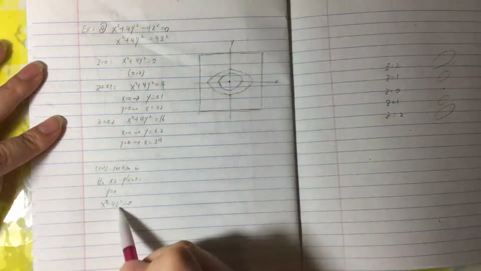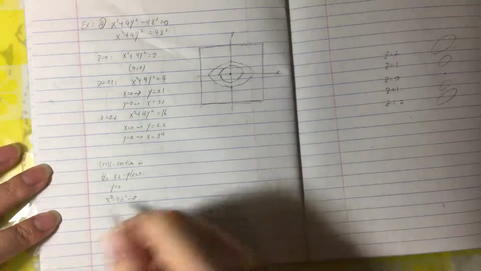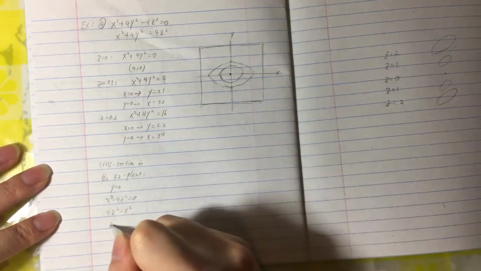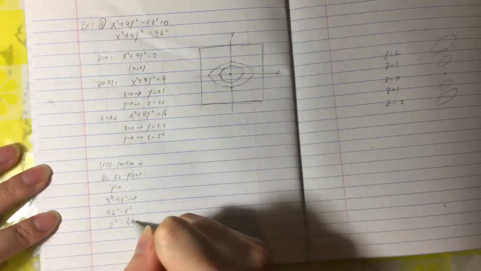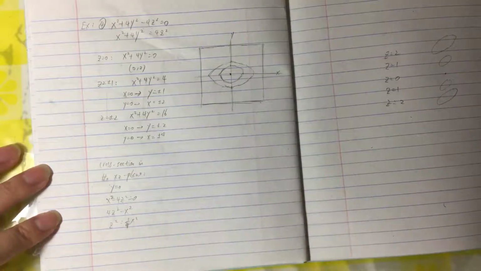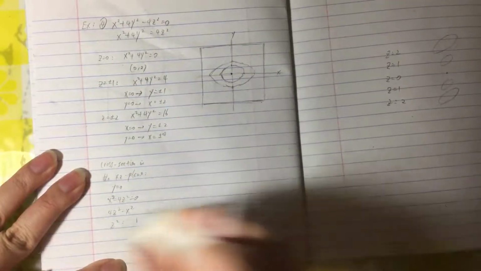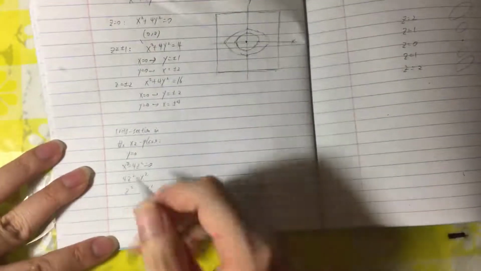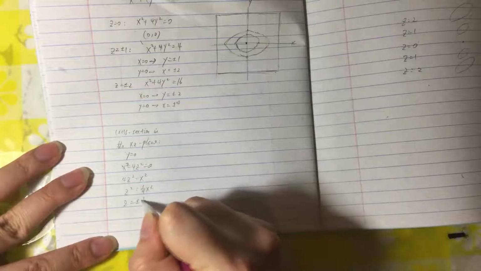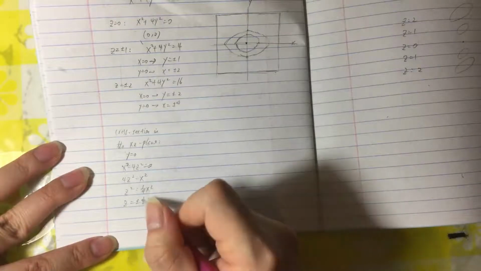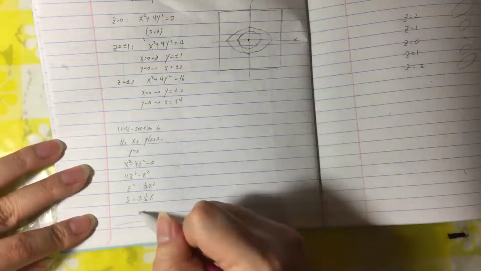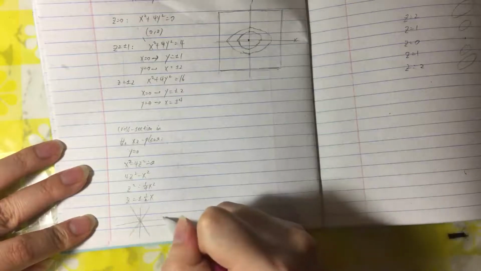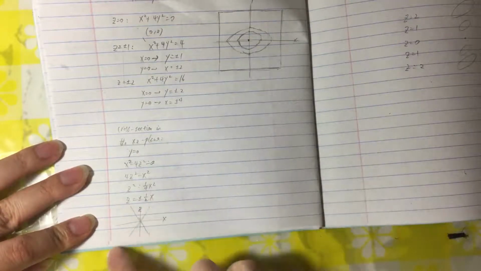This can be rewritten as 4z squared equal to x squared, so z squared equal to 1 over 4 x squared. So z equals plus or minus one half x, which are two straight lines in the xz plane.